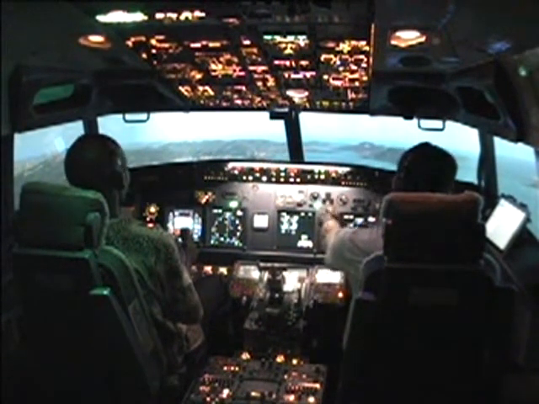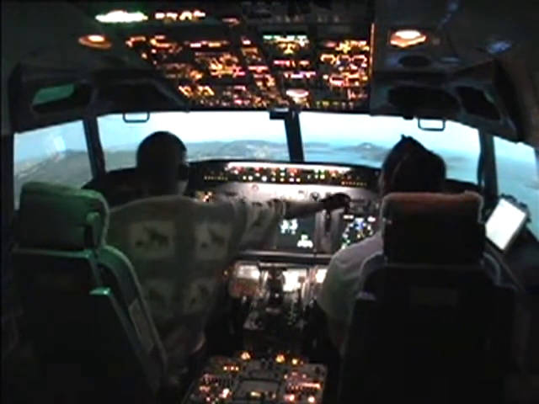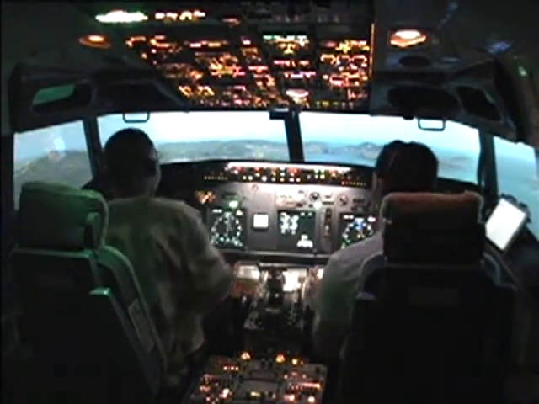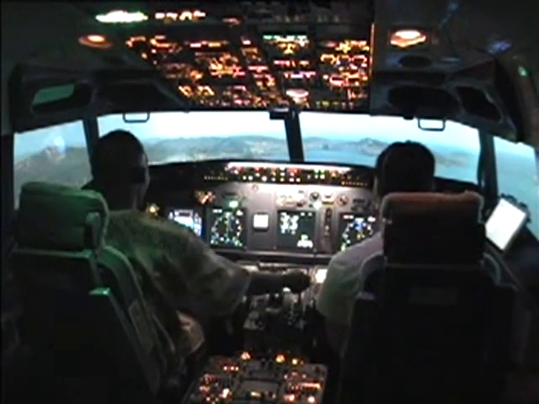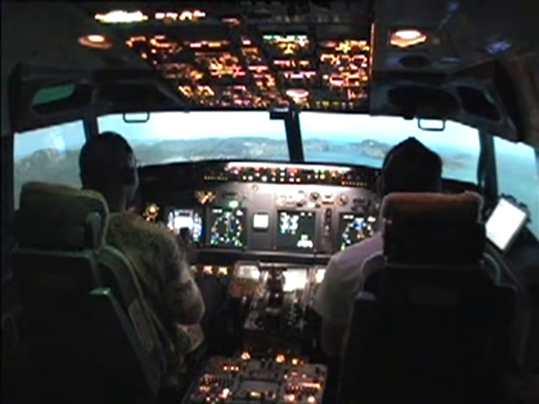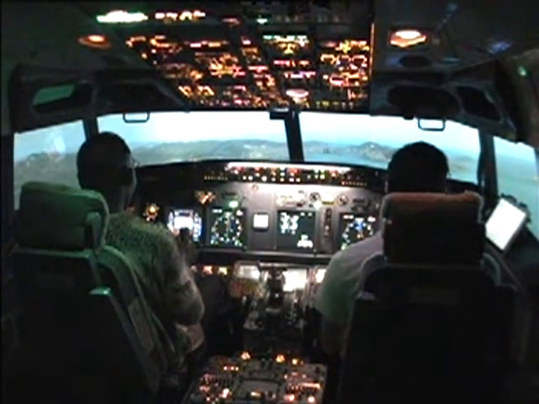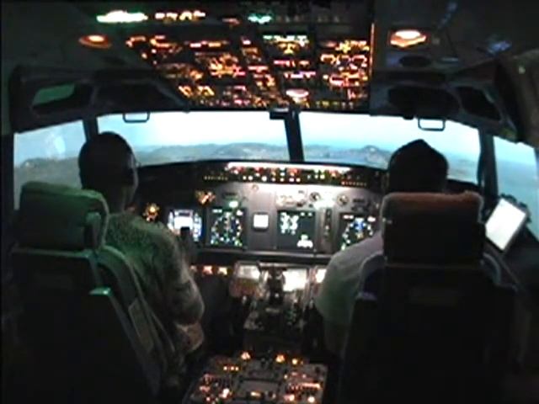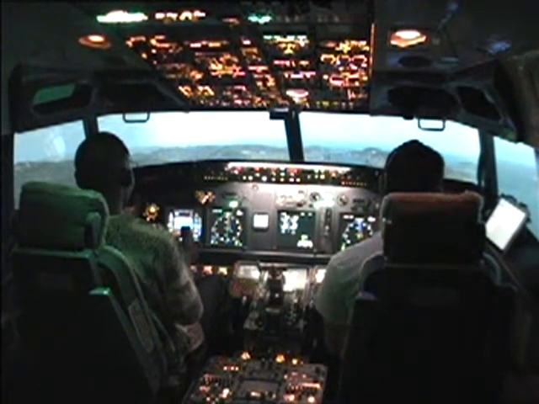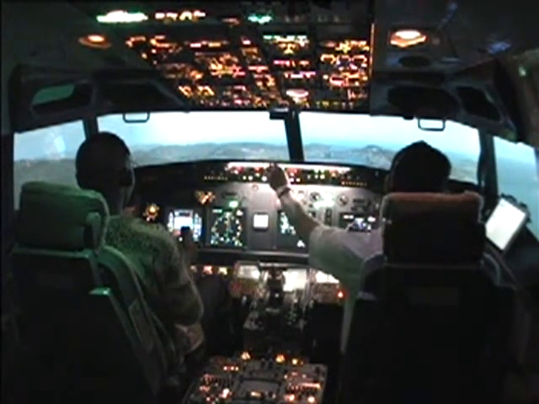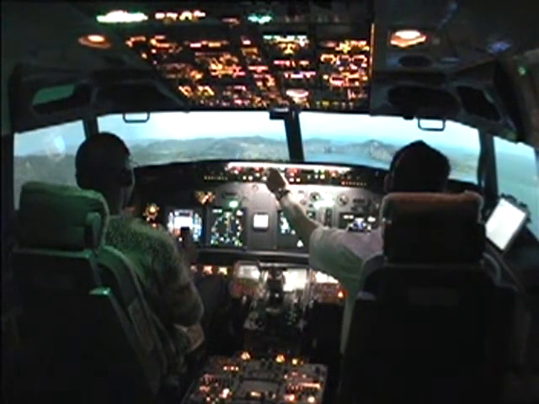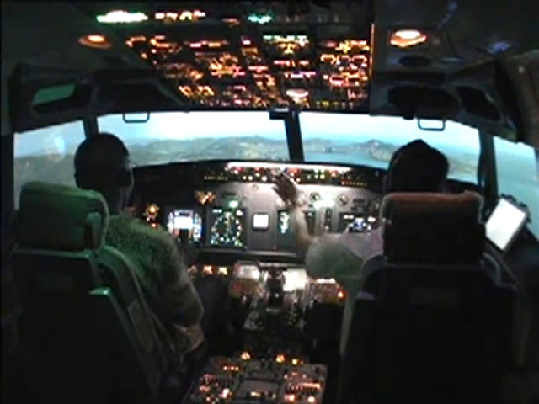Alright, we'll bring the landing gear down. Flaps over here to 15. Yep, just maintain 5. Alright, just pull back, maintain 5. That's good.